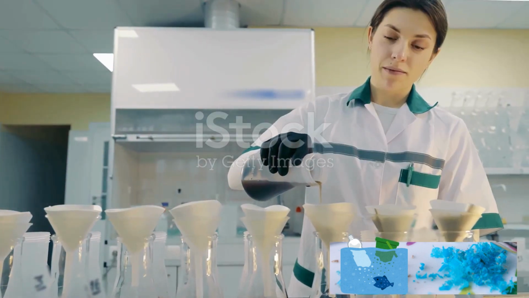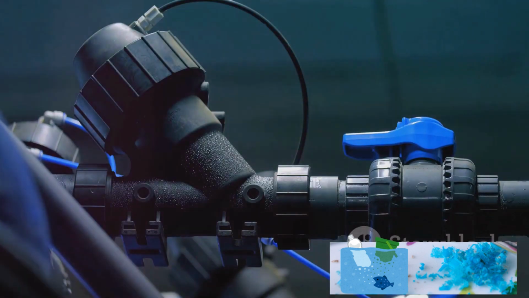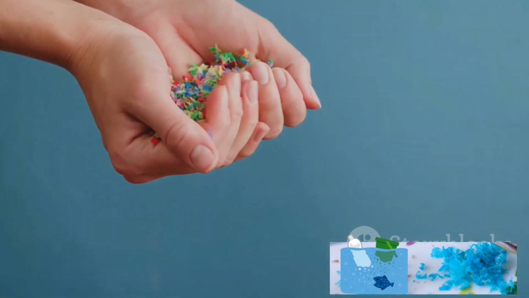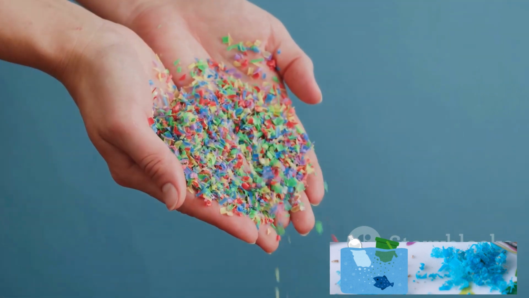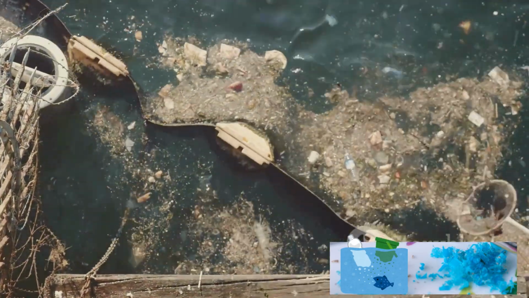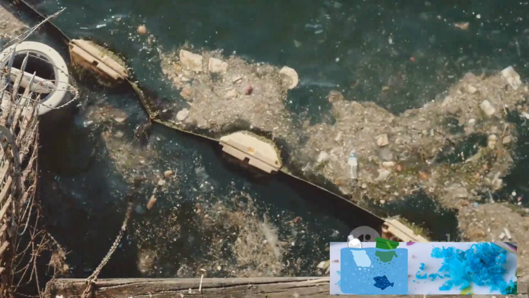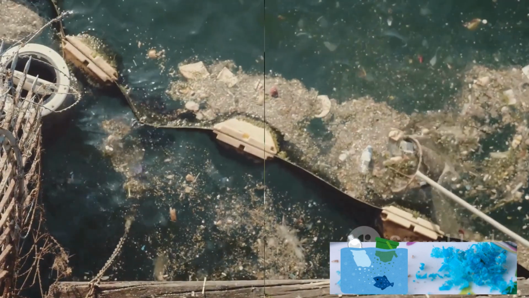The next stage is all about filtration. The water sample is filtered using a filter with a pore size of 0.45 micrometers. This specific pore size is designed to capture the tiny microplastics present in the water. It's like casting a net to catch fish, except, in this case, the fish are microscopic plastic particles.